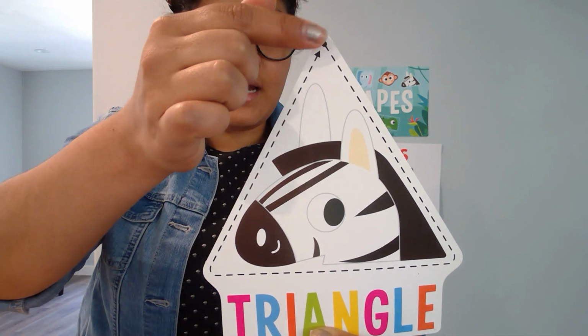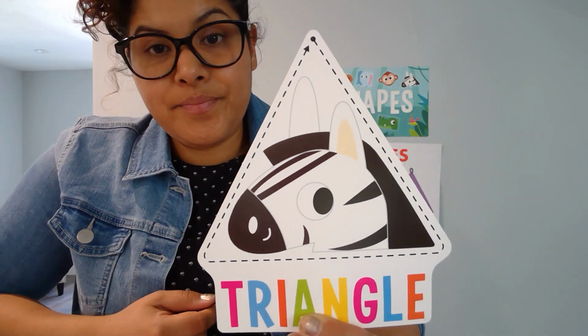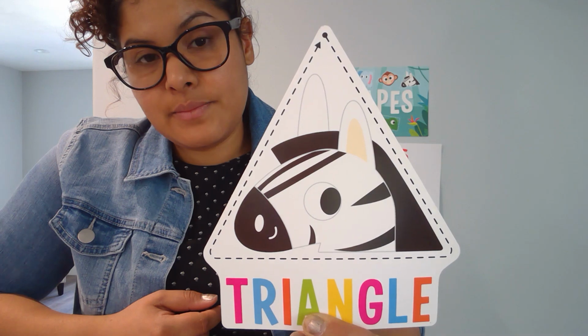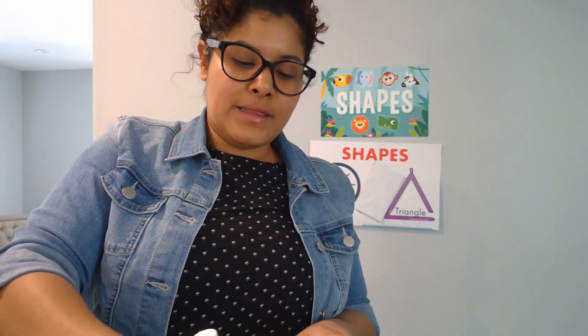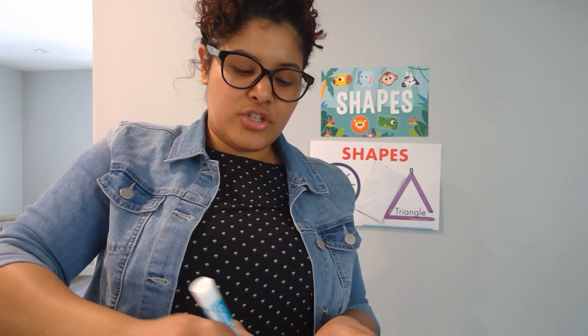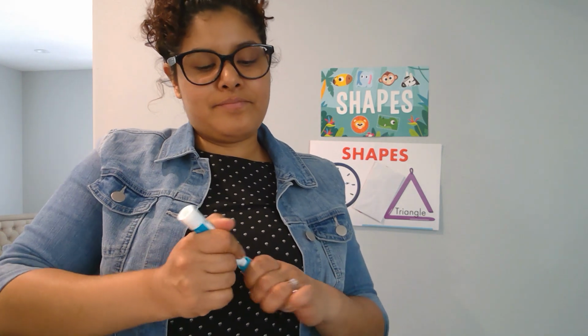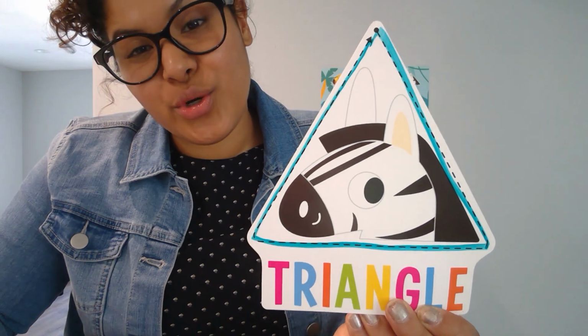Every side meets the other side. There are no openings, especially if we connect the dotted lines to draw the shape. Now you can see there are no openings.